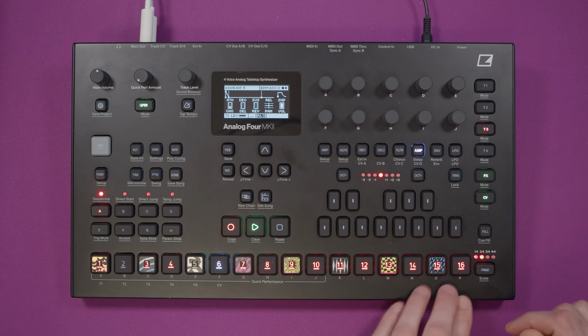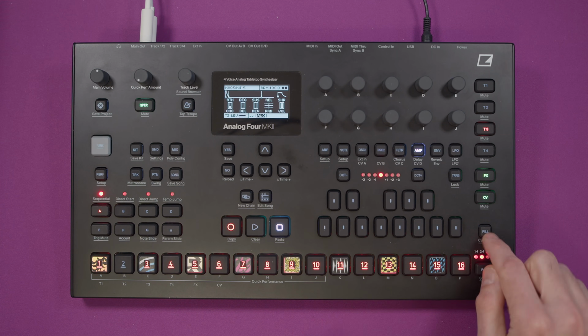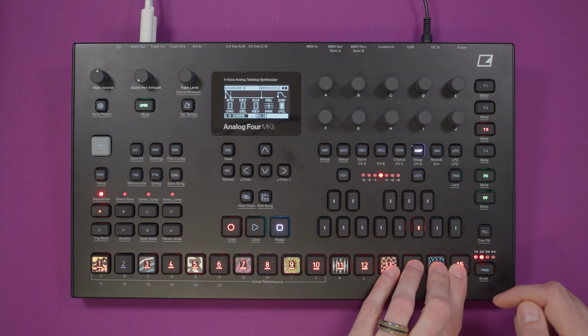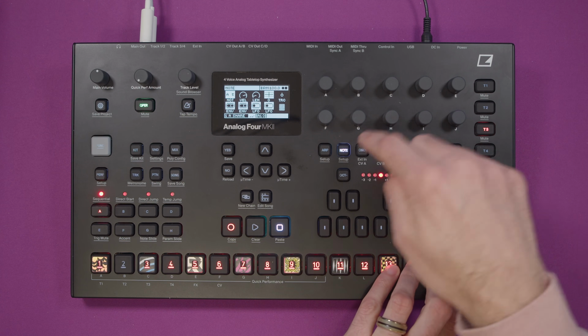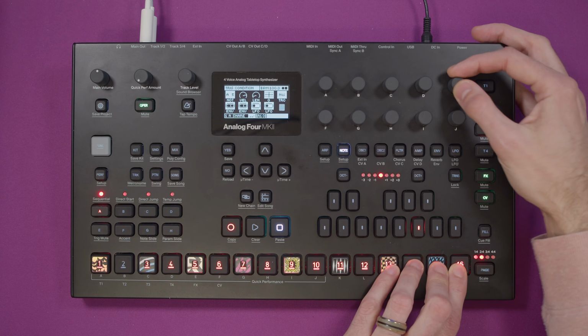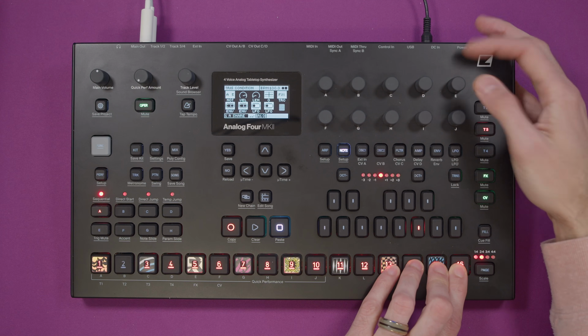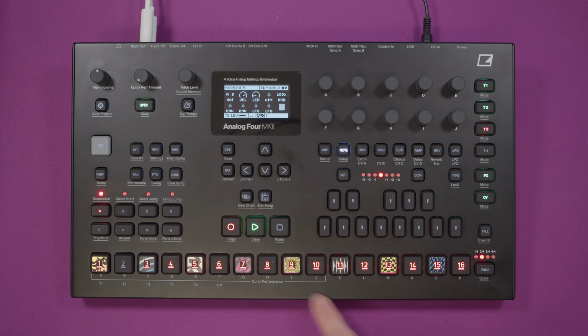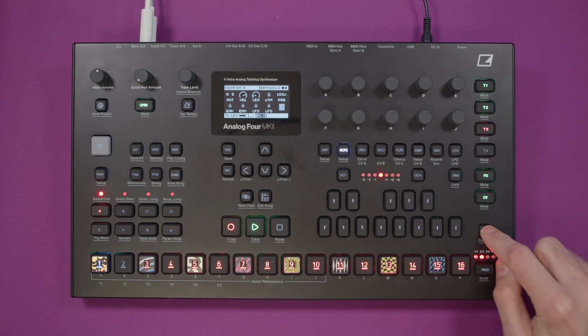So if I want these to only play when I hit the fill button, I just have to parameter lock these to the Trig condition. So if I change this to be fill, now when we play through this, it's not going to play these unless I hit this fill button. So if I hold this in, then it's going to play this now.